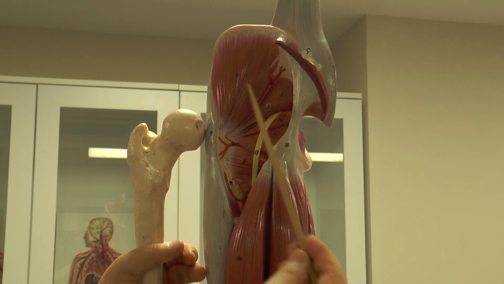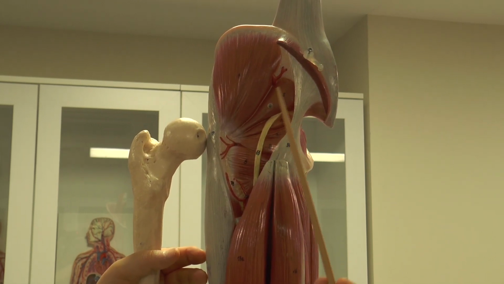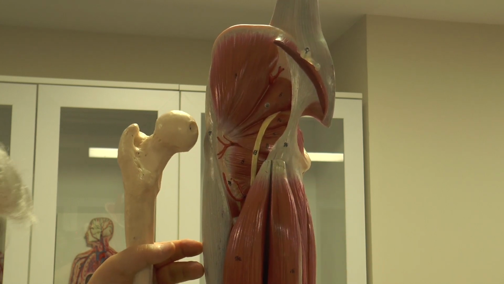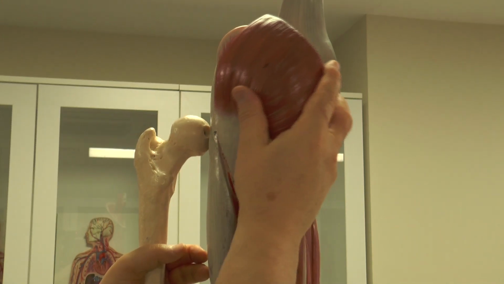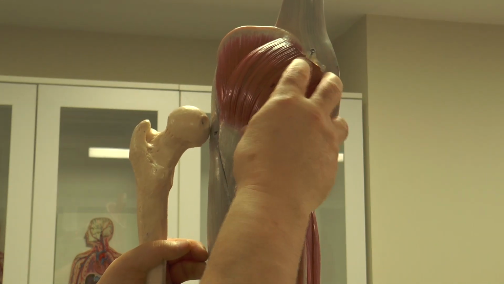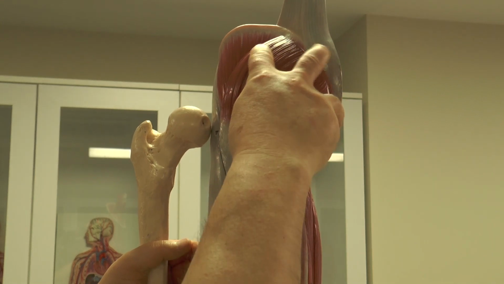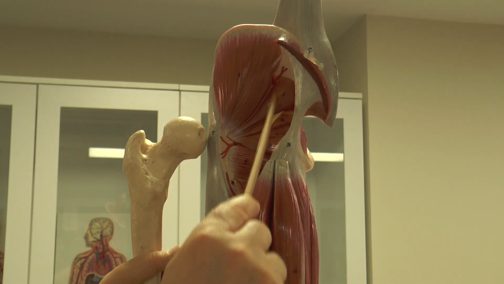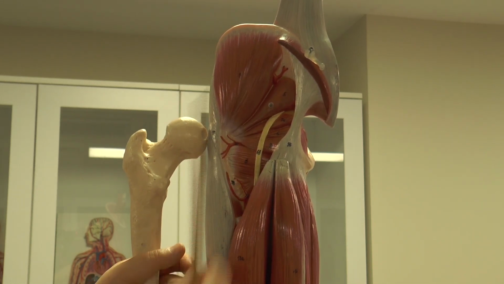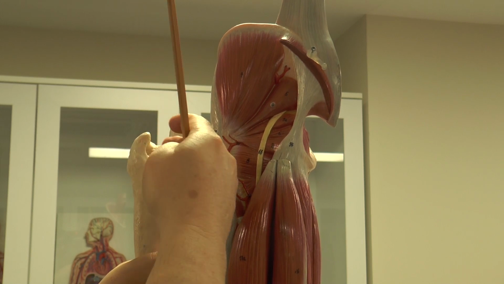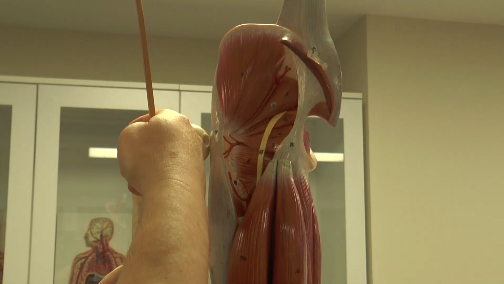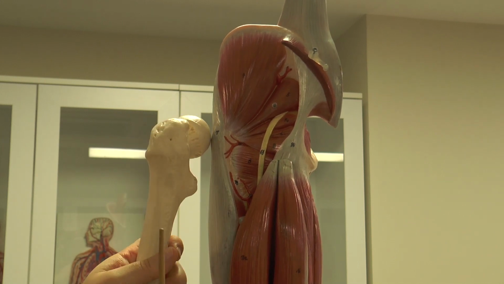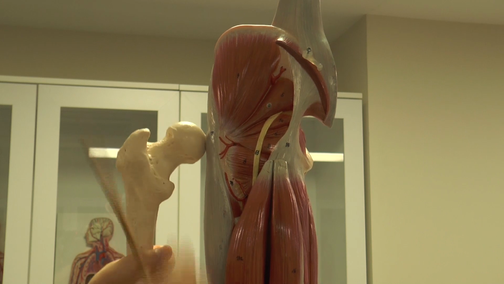We have certain muscles on the posterior aspect of the pelvis. So this is the gluteus maximus. This is the gluteus medius here, and this is the gluteus minimus muscle. And then we have these muscles here. All these muscles attach to the femur, and when they attach to the femur, it does this motion here. It pulls the femur towards itself. So this is external rotation.